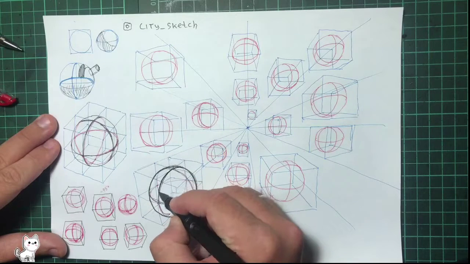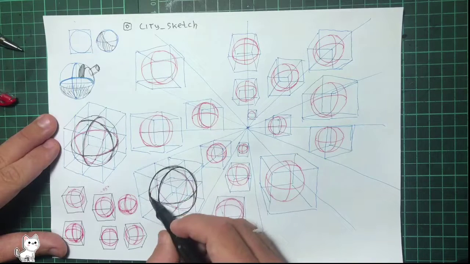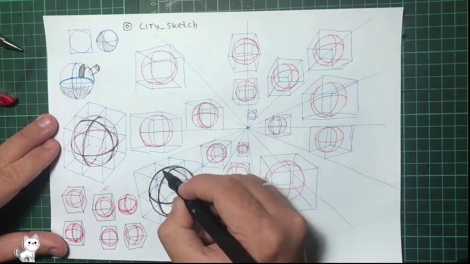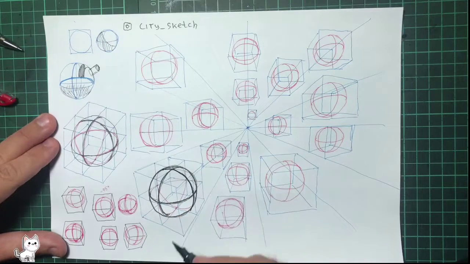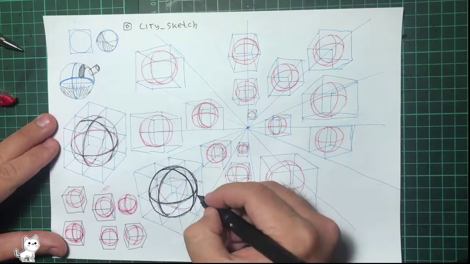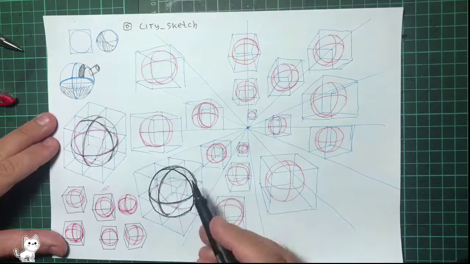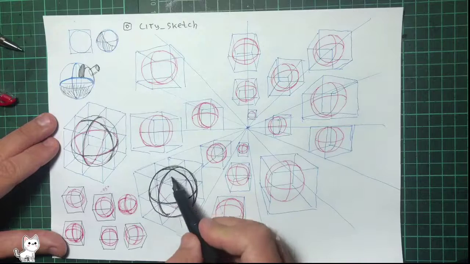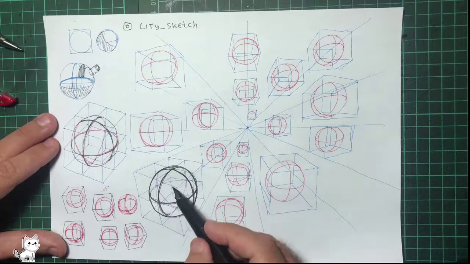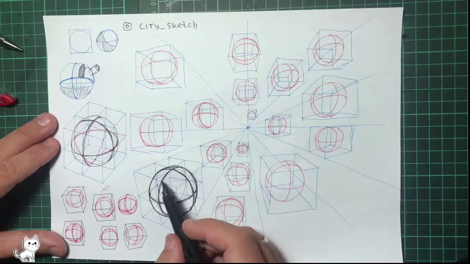So you see these belts. In case you want to draw, I don't know, planet Earth, right? So it's kind of the equator line. Here are the poles and stuff, so you can draw some countries here.